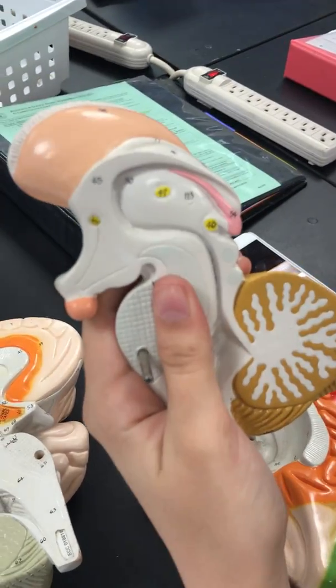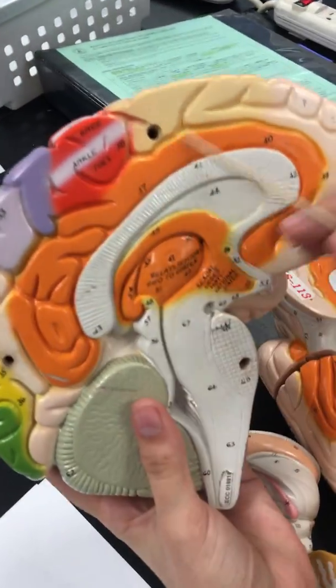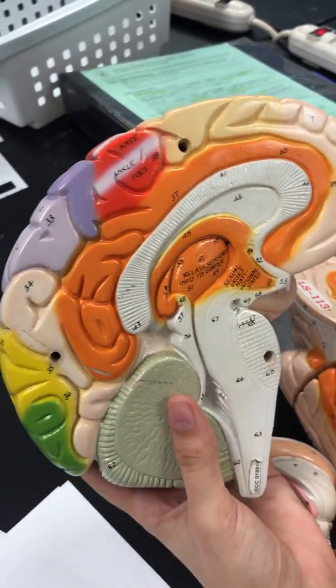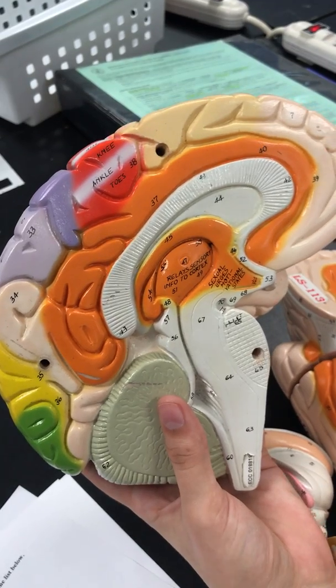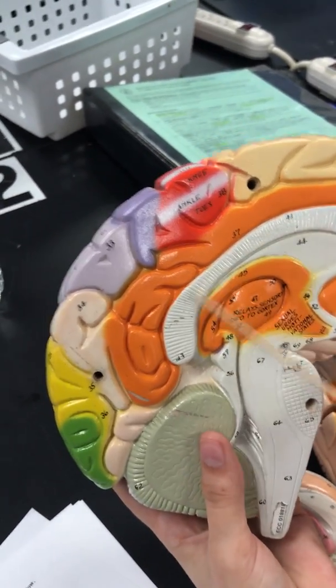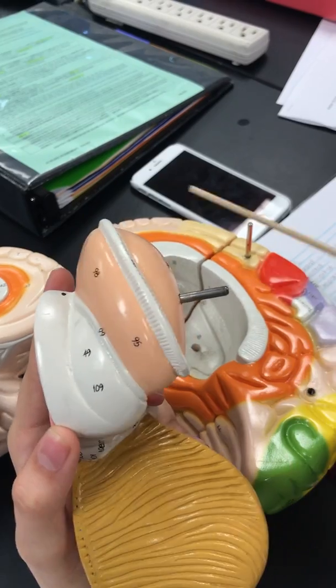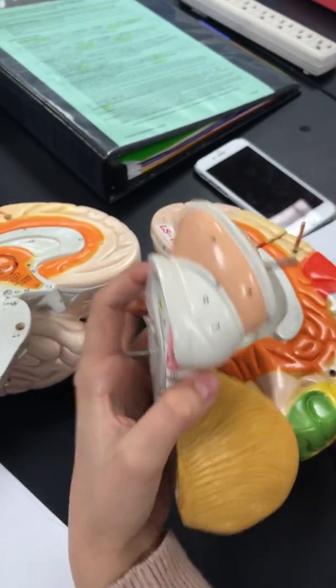And then the cingulate gyrus, 37. I'm losing my spot. Okay, the cingulate gyrus, 37 right here. Then the corona radiata is this white part. It separates the caudate nucleus and the lentiform nucleus.